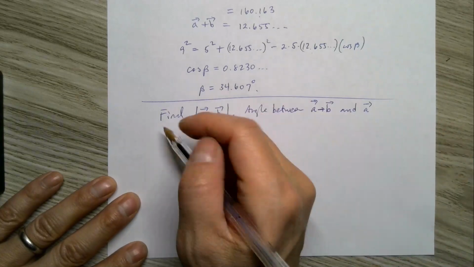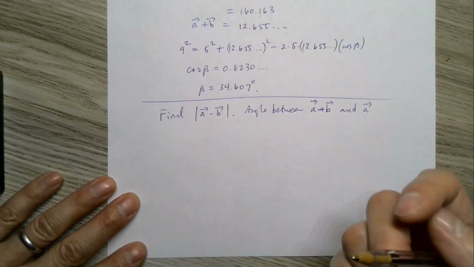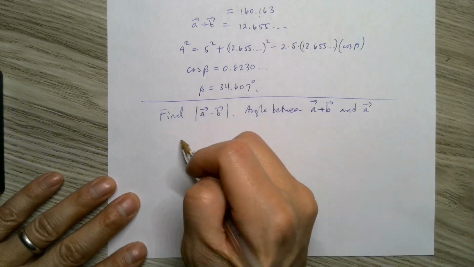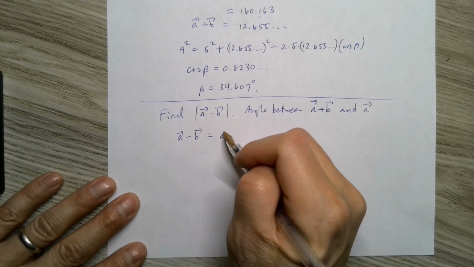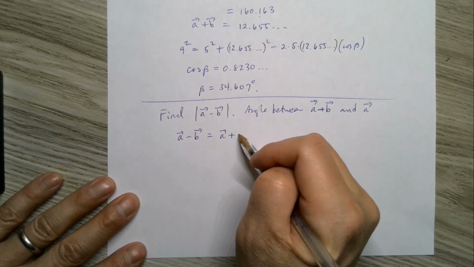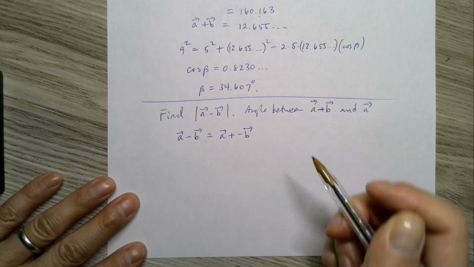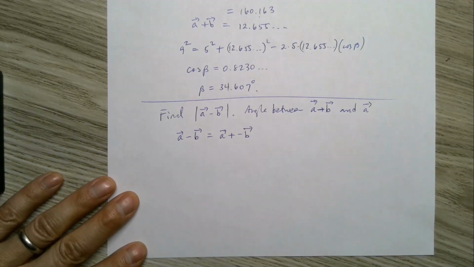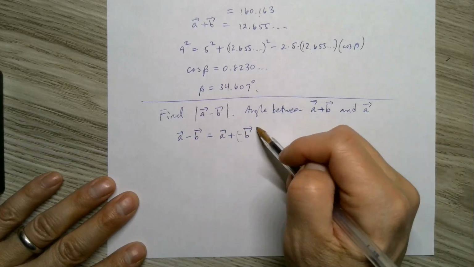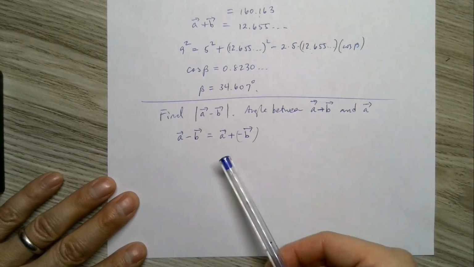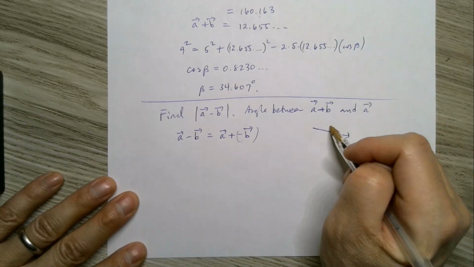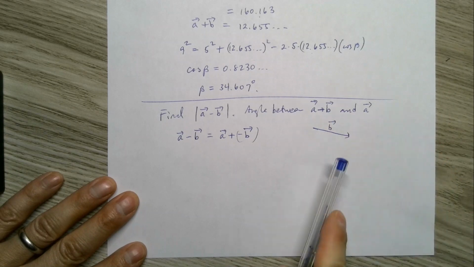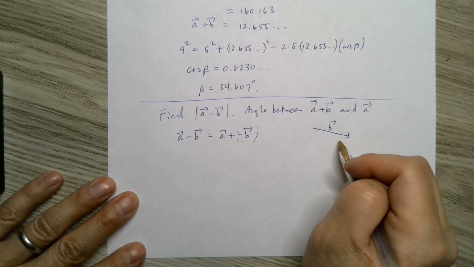Okay, so first of all, what does it mean to subtract vectors? Well, if you are going to do a minus b, that's the same thing as a plus negative b. So you're doing addition. So then the next question is, well, what does it mean to have a negative vector?